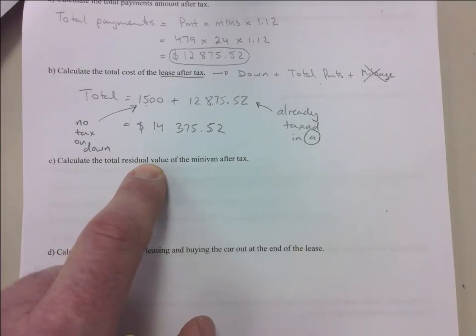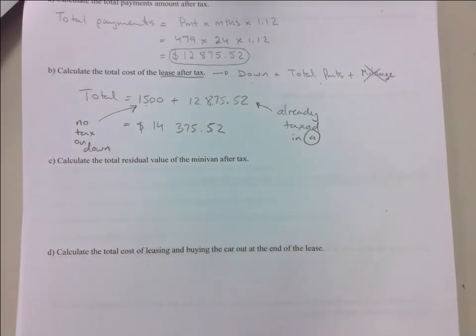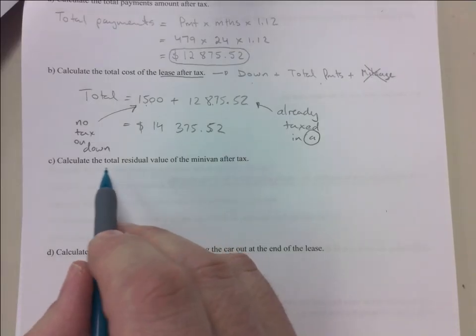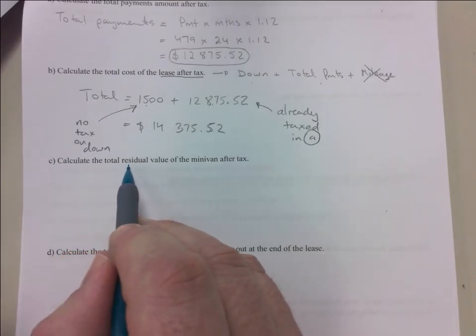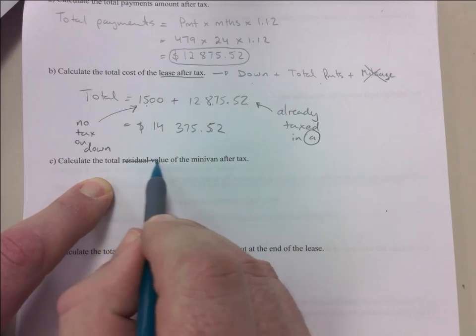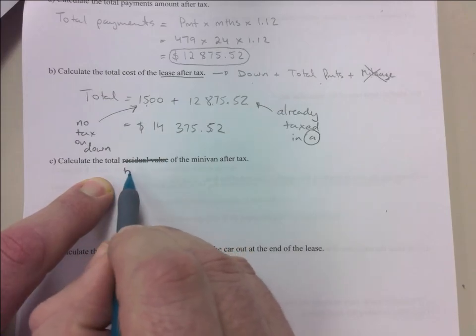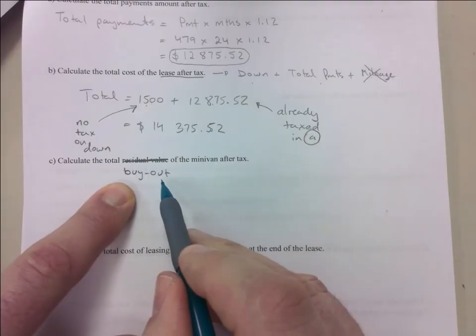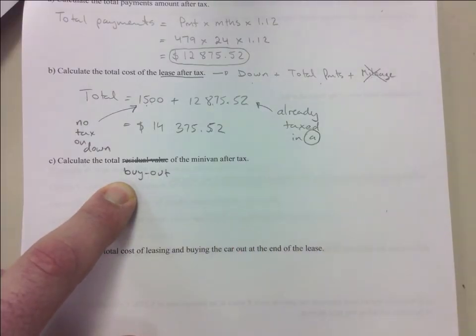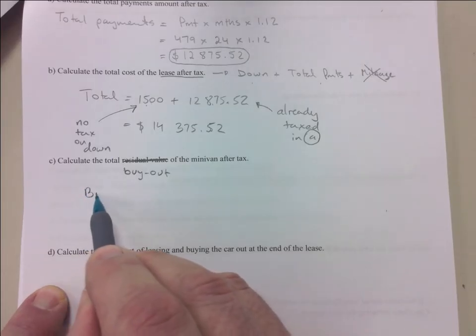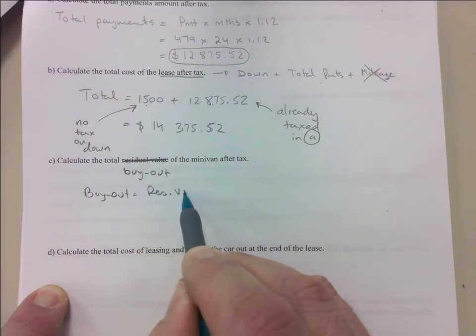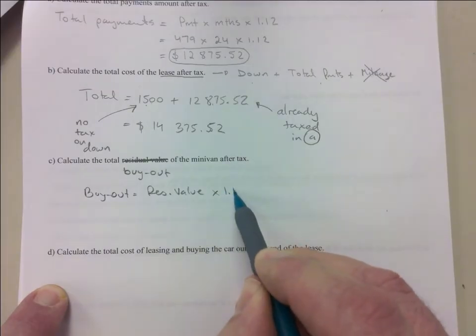Calculate the total residual value of the minivan after tax. I have to change the wording. I changed it already for the next group, but for you, the province threw this at us kind of halfway through. So it says calculate the total buyout after tax. So when we're figuring out buyout, we want taxes to be in there. So buyout, if you recall, the formula is residual value, and we add taxes to it.